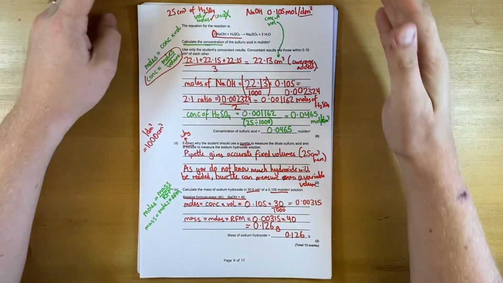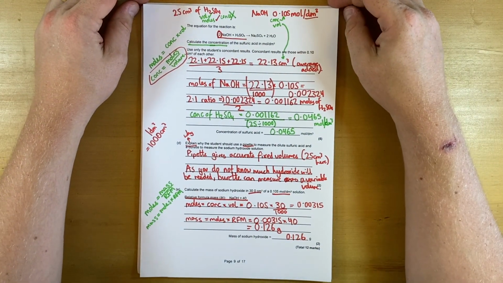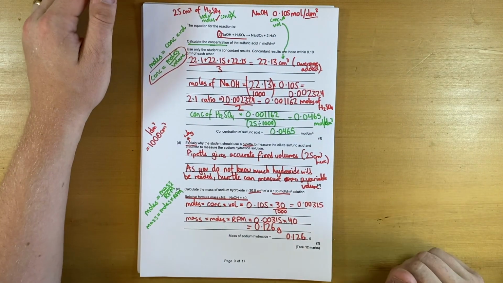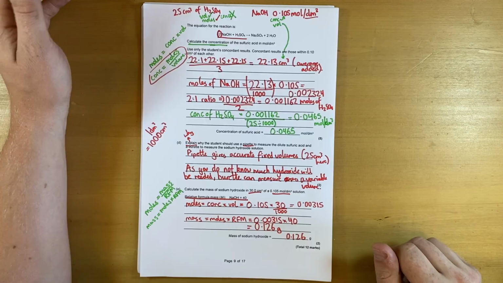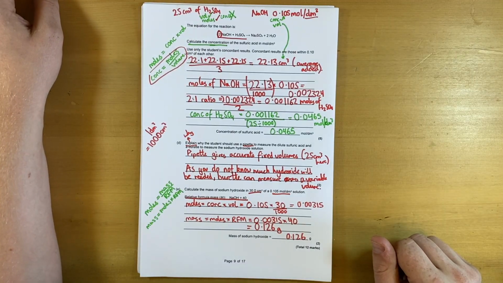In my opinion, that is a really tough question. Titrations are difficult. They require a really solid method, and it doesn't get any harder than that at GCSE.